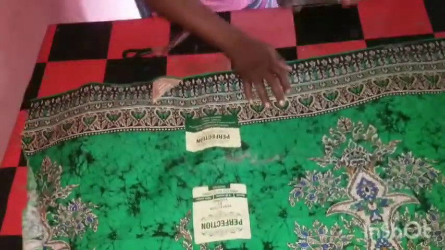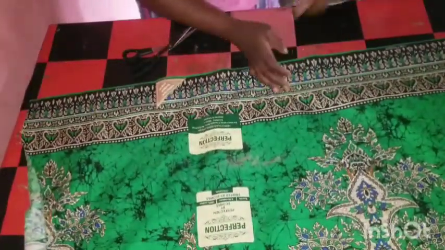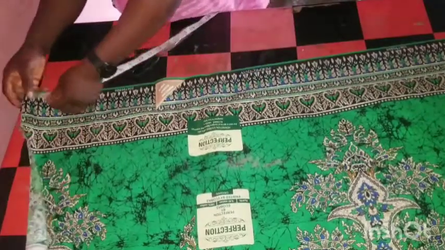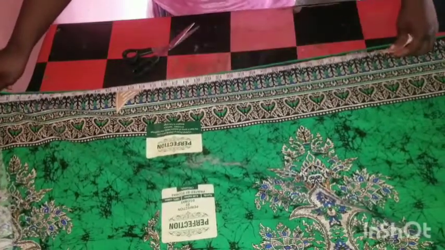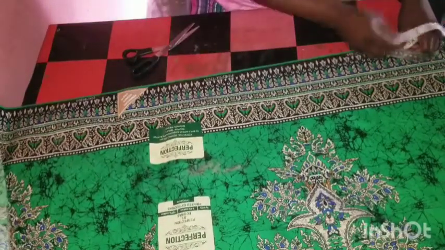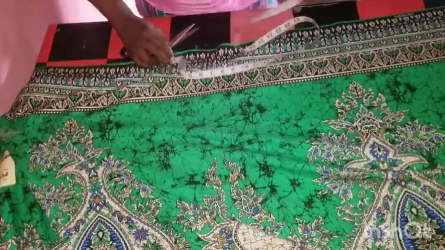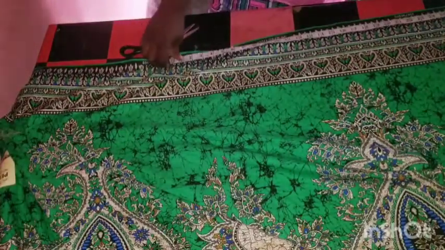The remaining fabric, I'll be using all of it for the gathers. So I will be making use of 3 yards for it.